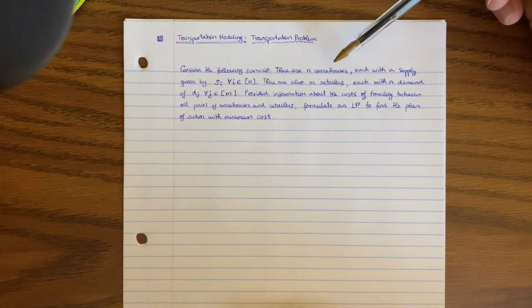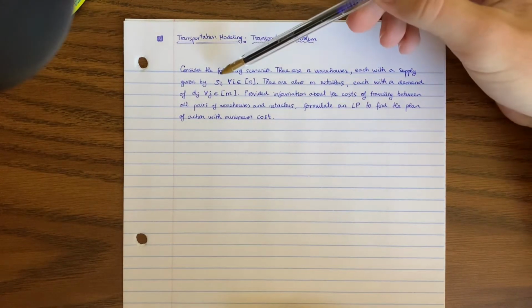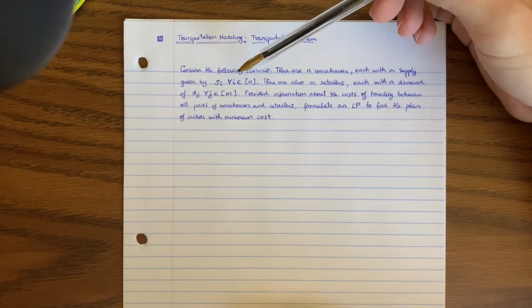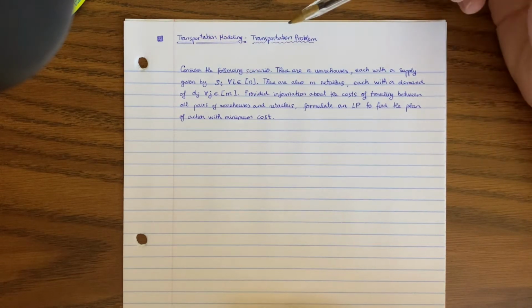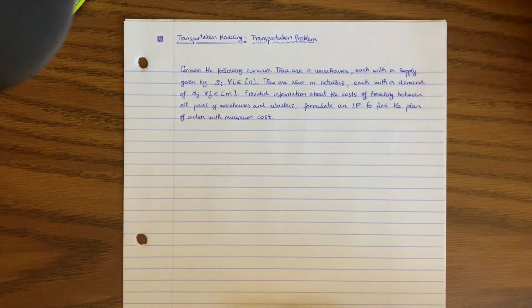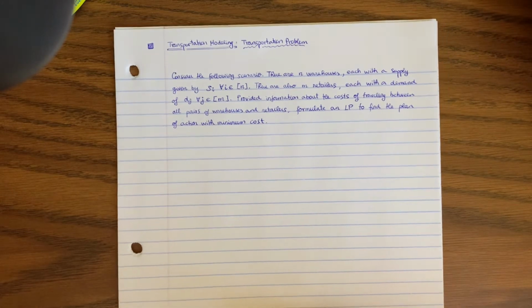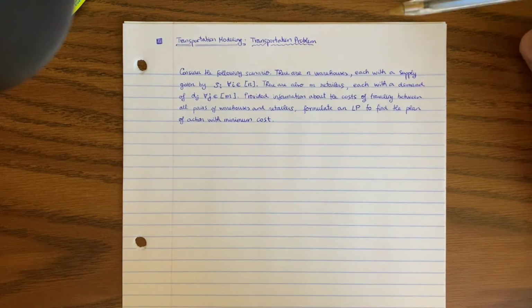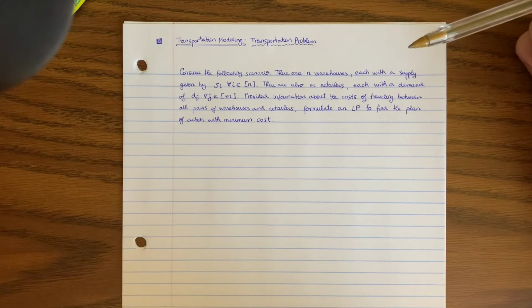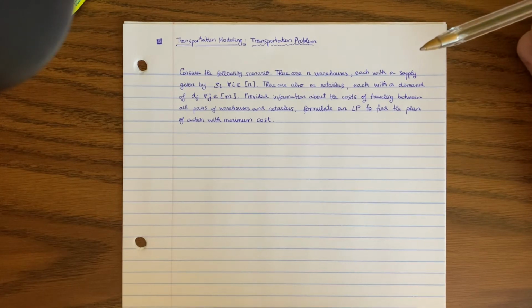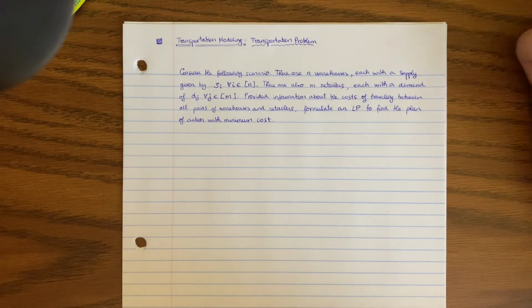There are n warehouses, each with a supply given by Si, for all i belonging to the set including 1, 2, 3, up to n. And there are also m retailers, each of which has a demand of dj, where j ranges from 1 up to m. Provided the information about the costs of traveling between all pairs of warehouses and retailers, formulate a linear program to find the plan of action with minimum cost.